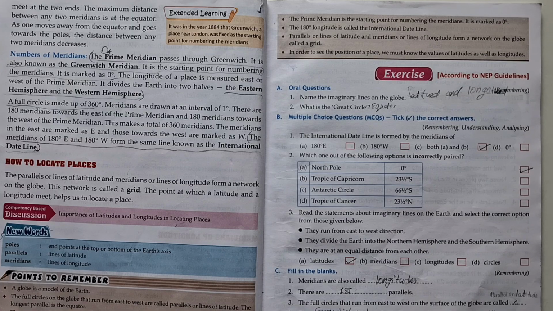Next point to remember, very important: parallels or lines of latitude and meridians or lines of longitude form a network on the globe called a grid. What is a grid? Answer: parallels or lines of latitude and meridians or lines of longitude form a network on the globe called a grid. And last point, very important: in order to see the position of a place, we must know the value of latitude as well as longitude.